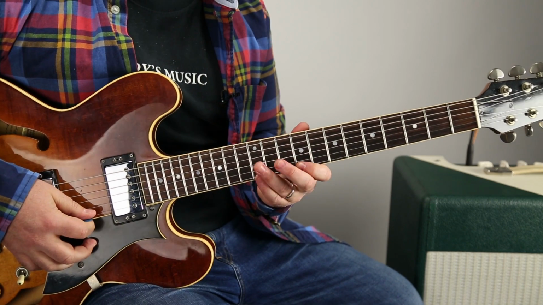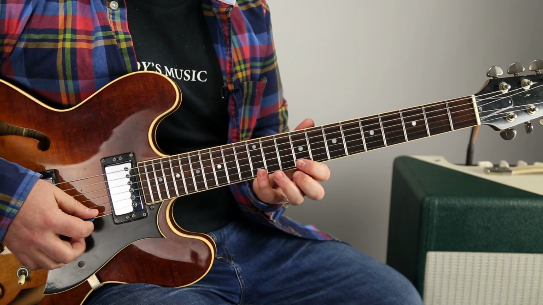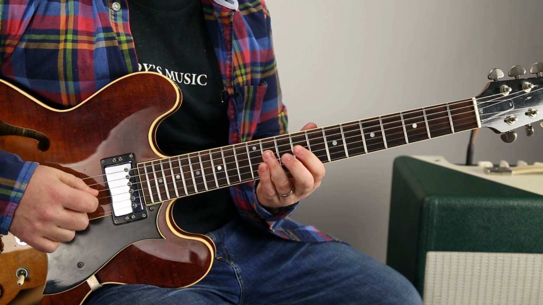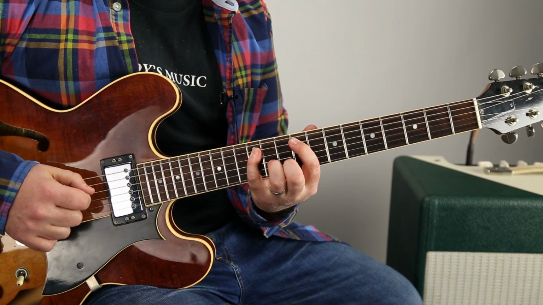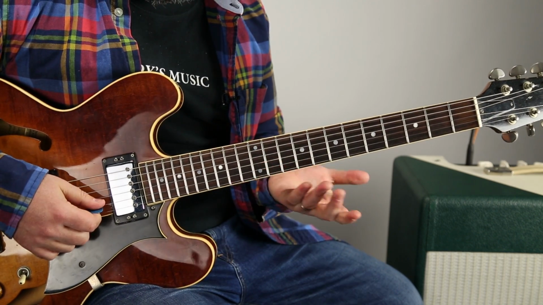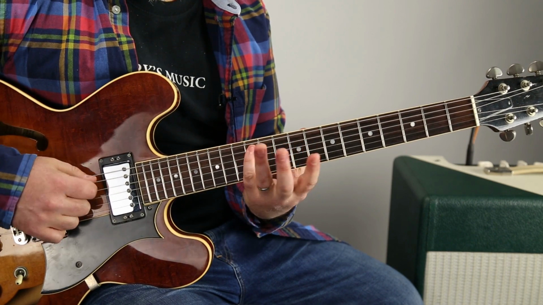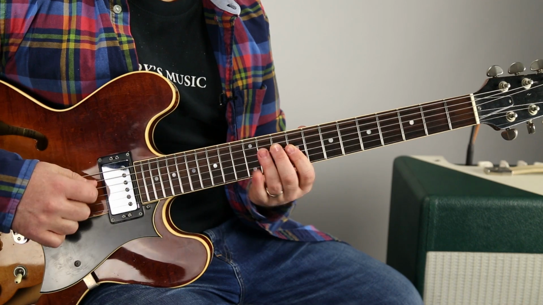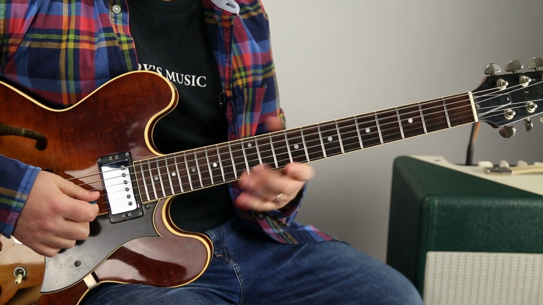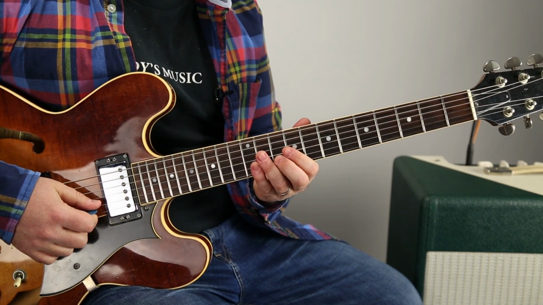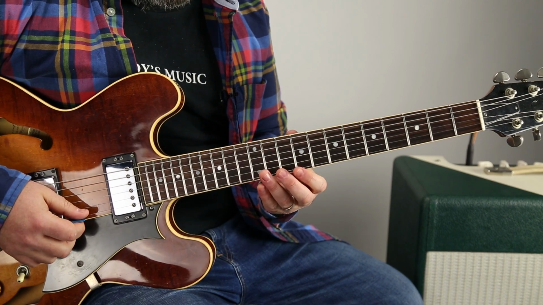If I took the half steps away, I have this A major pentatonic. I could add a passing blues note to it. And then I can combine it with the 7-note scale.